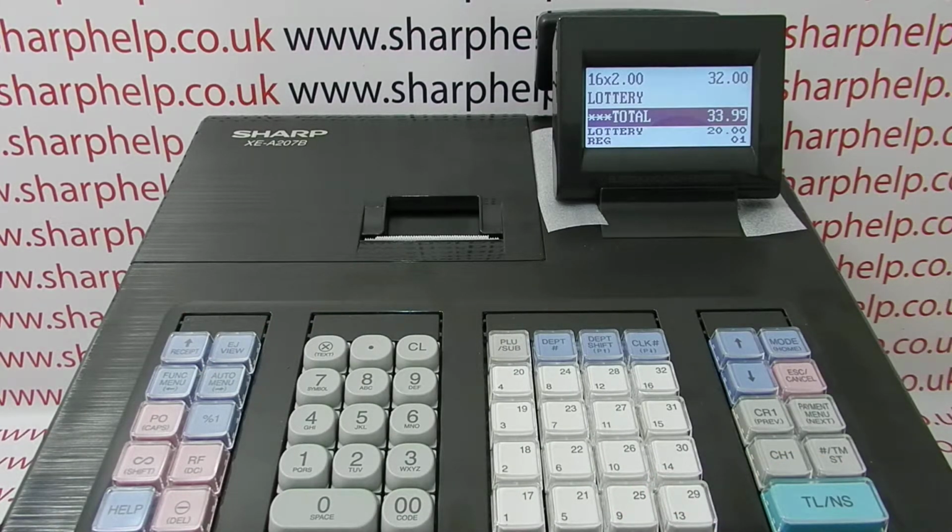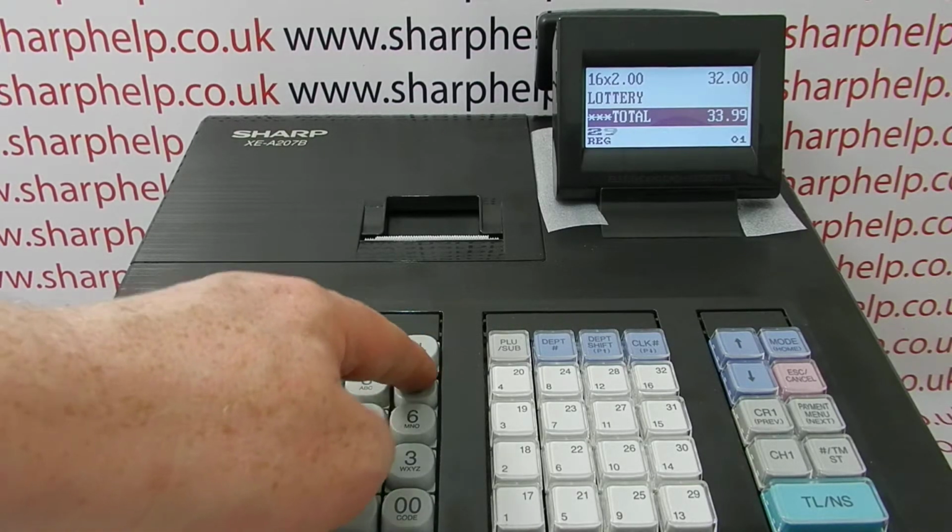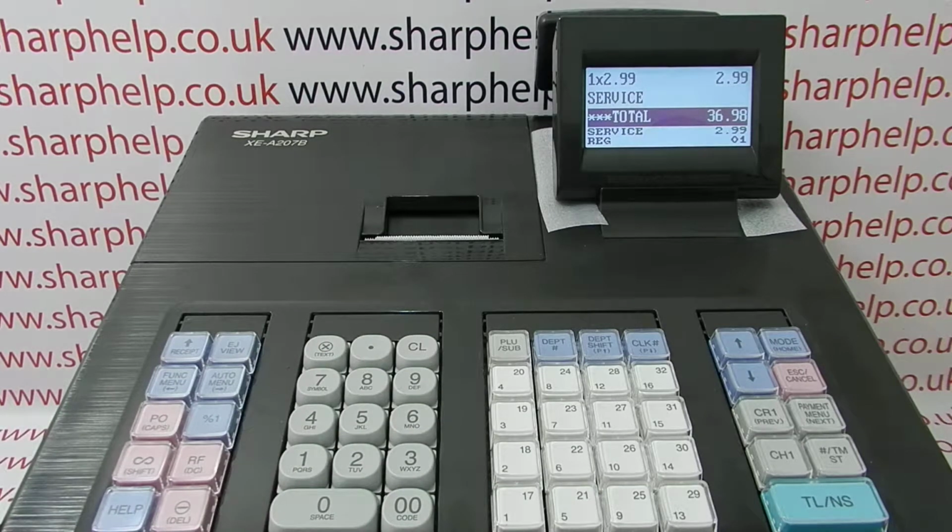So they're the basic two ways of processing a department transaction. You either type in the price and assign it to an open department, or you have a preset department that you simply hit the button of.